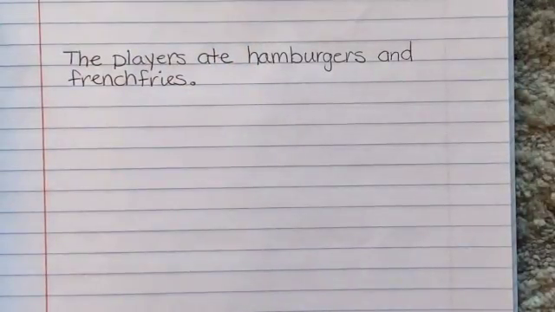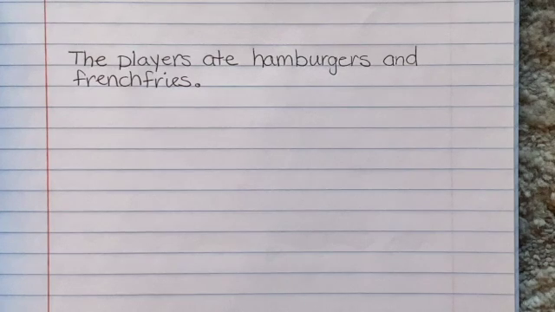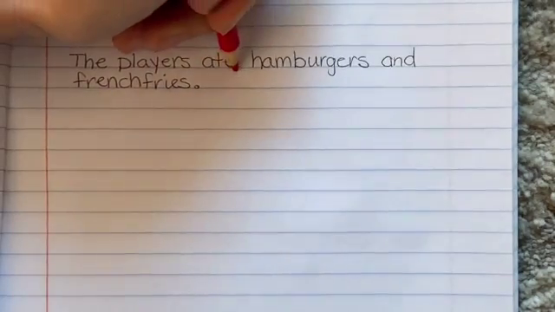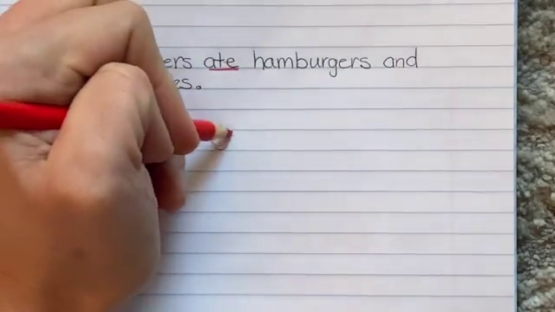Let's practice some sentences together. Here I have the sentence, the players ate hamburgers and French fries. The first thing to do to figure out if it's a transitive or intransitive verb is to first find the verb, the action word. In this sentence, the players ate hamburgers and French fries. Ate is our verb. I'm going to start the diagram.